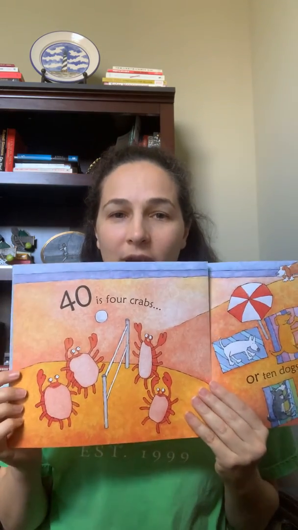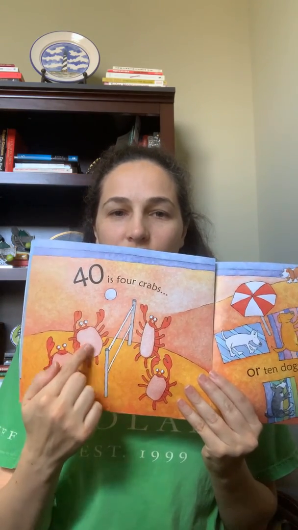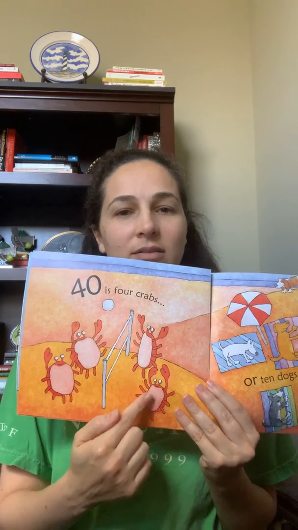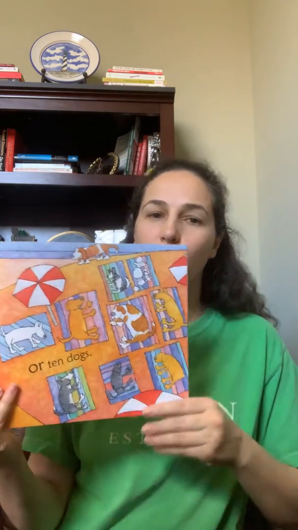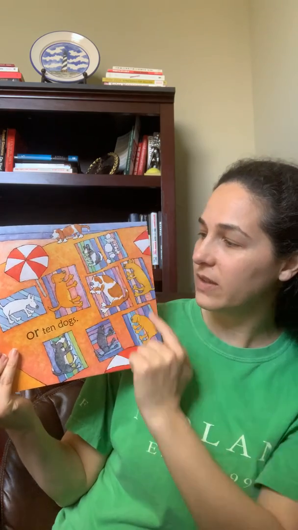Forty is 4 crabs. 10, 20, 30, 40. Or 4 times 10 is 40 feet on 4 crabs. Or 10 dogs. We could count all these feet on these 10 dogs and we would end up with 40.